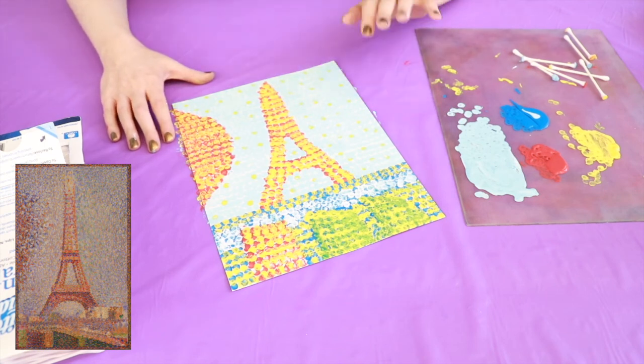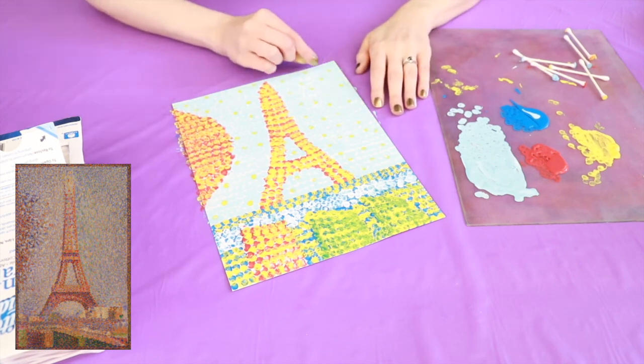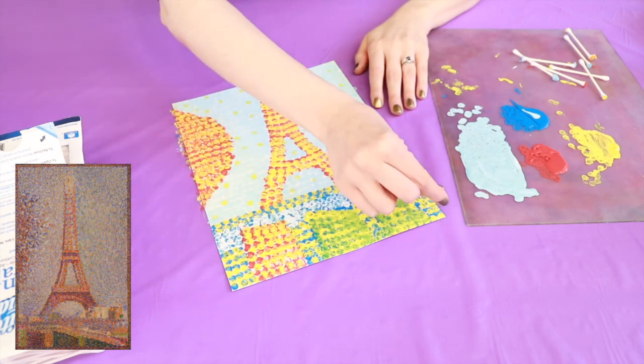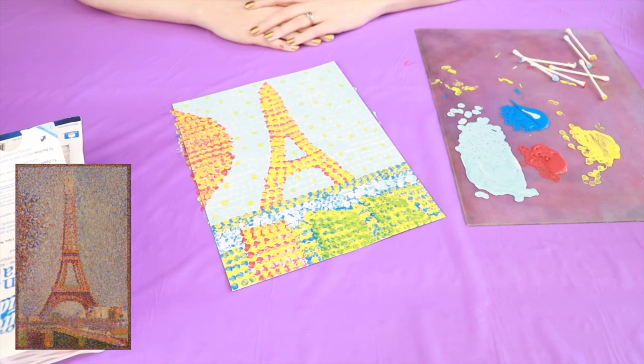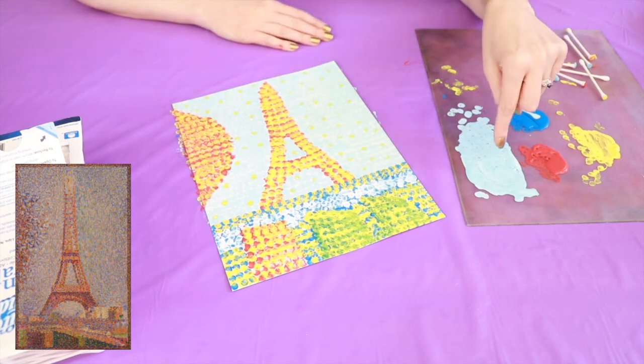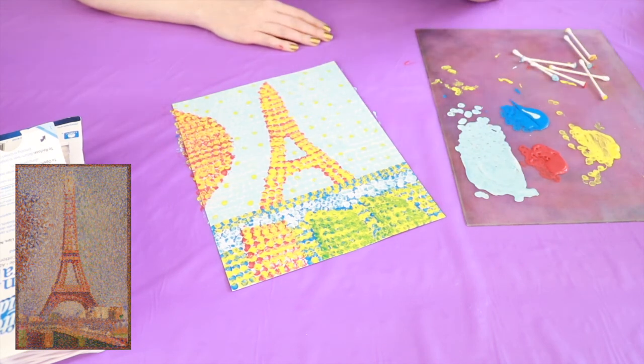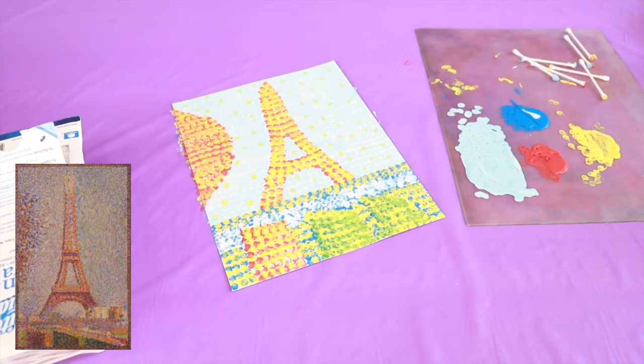And the fun thing about this part, you're not trying to make any certain color. So I'm just going to use random combinations of my primary colors. I'll leave this light blue out. I'm just going to use the primary colors on mine.